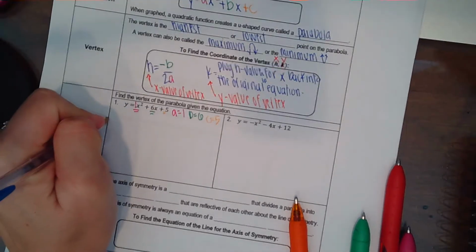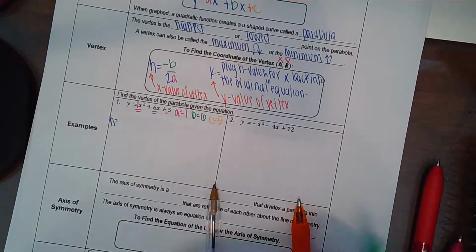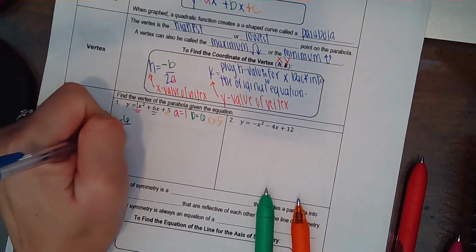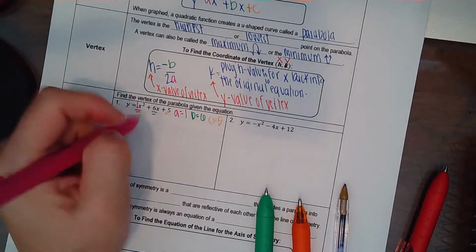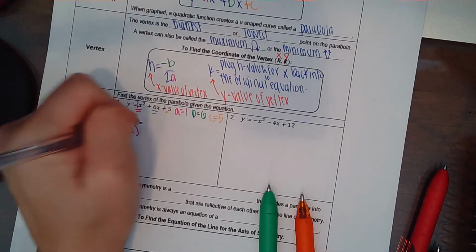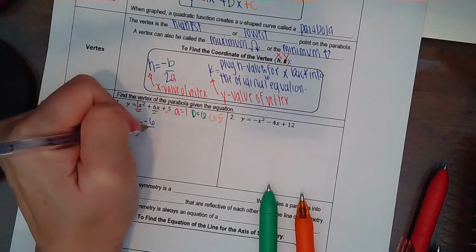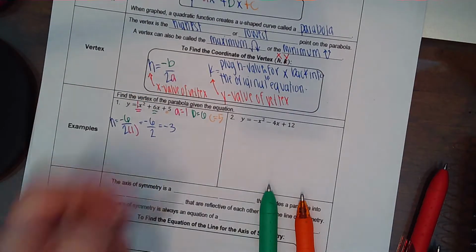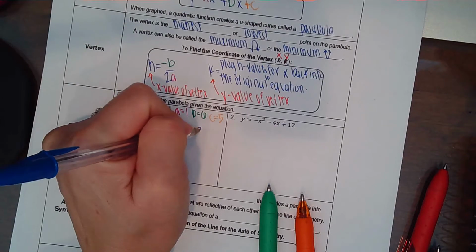So I'm going to go ahead and say that H equals negative 6 over 2 times 1, which will simplify down to negative 6 over 2, which equals negative 3. So H equals negative 3.